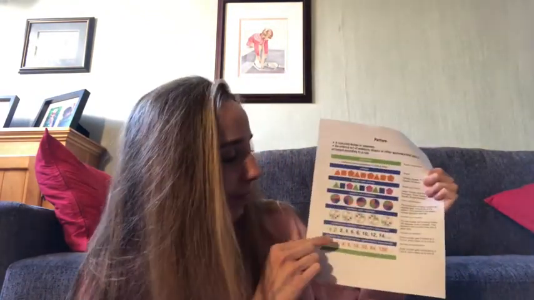Now I realize I've said clockwise. If you don't know what clockwise is, that's if you were looking at a clock, the way the hands move in order for you to tell time. So not backwards, but forwards on a clock. So that is what clockwise means.